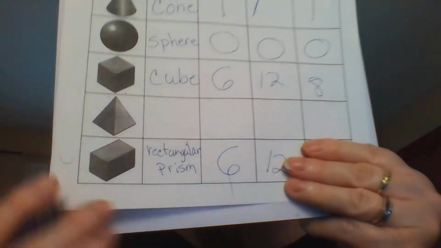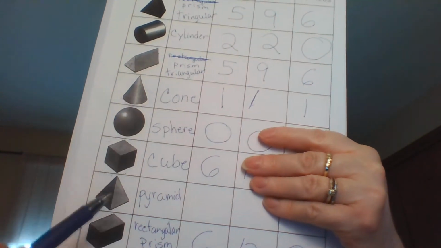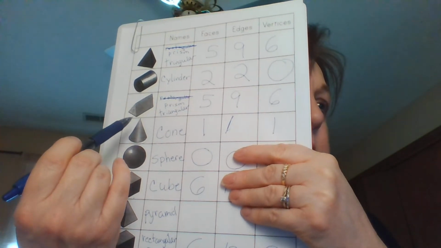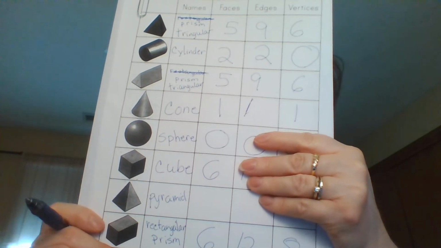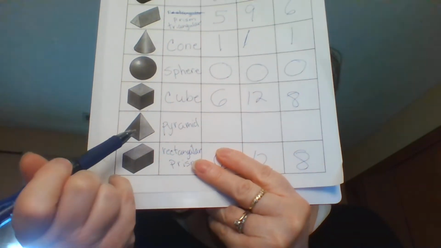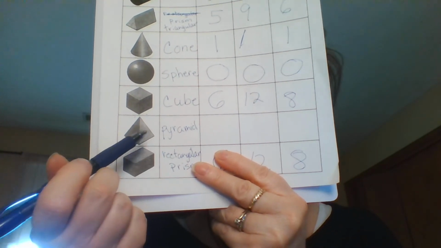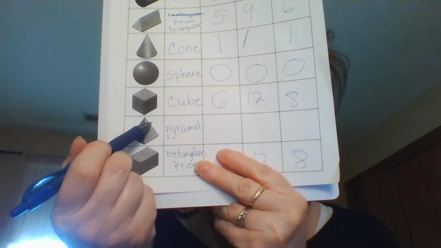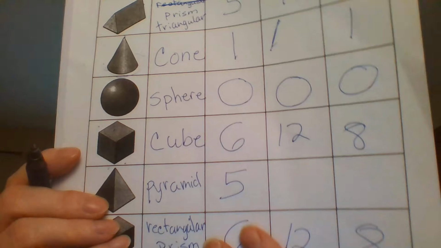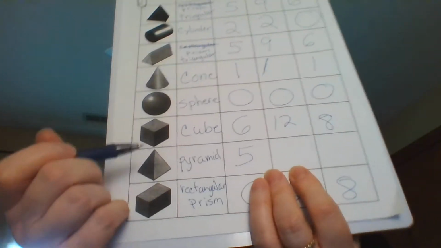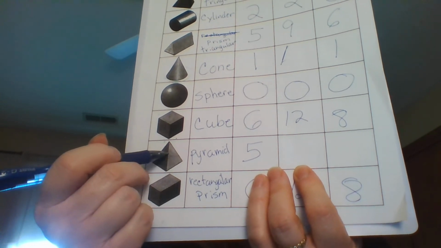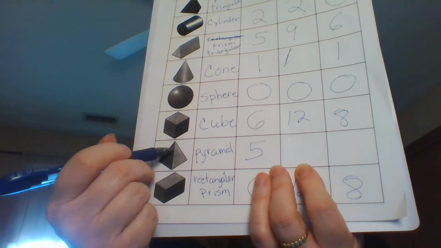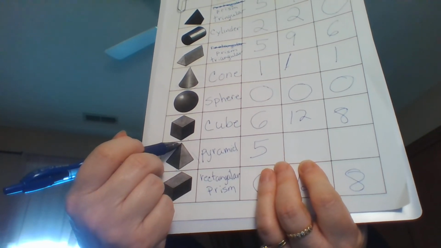All right, now our last one is our pyramid. And a pyramid is different than a rectangular solid because its base is a square, and you can see that these sides are triangles. So that's why it has a different name. All right, so flat surfaces, it has one on the bottom, and then it has 1, 2, 3, 4 up above. So that makes 5 flat surfaces. And then let's count our edges. So we have 1, 2, 3, 4, 5, 6, 7, and then there's that one in the back you can't see, 8.